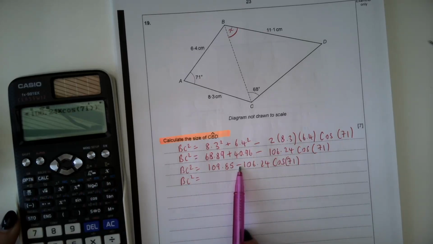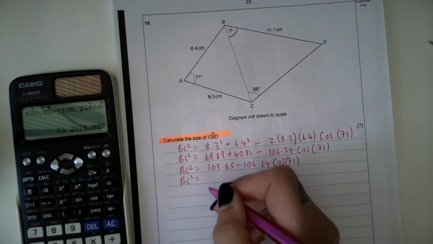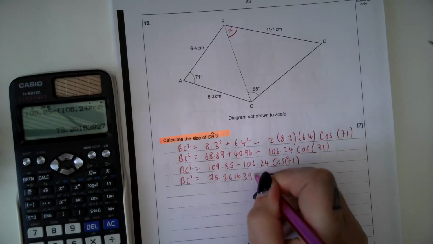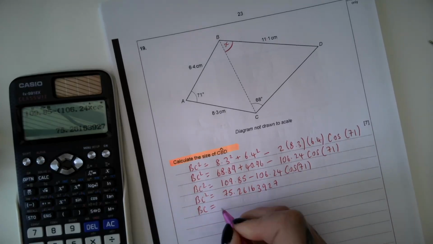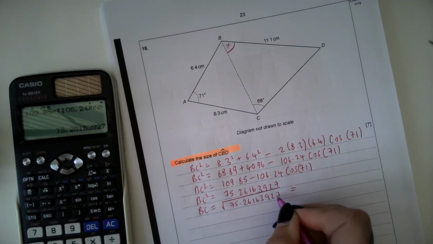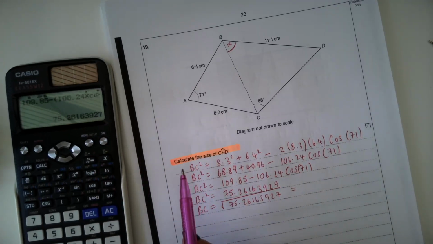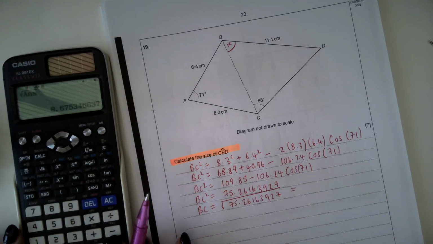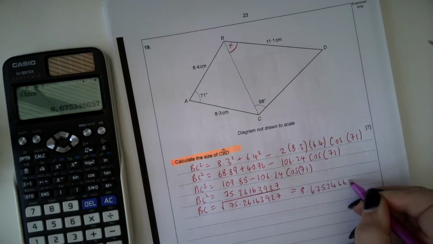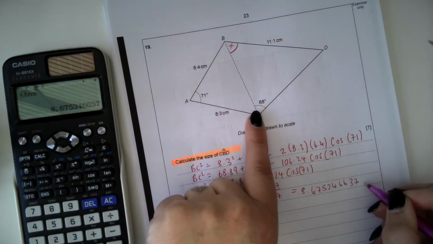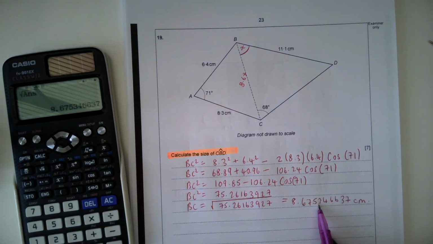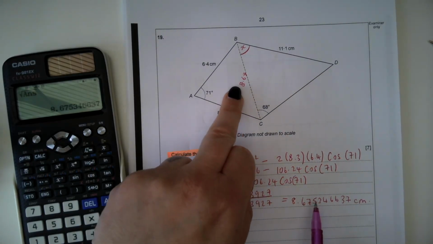When I've got a negative there, I just put an additional bracket in for safety. So this tells me that BC squared is 75.26163927. I want BC, so I'm going to square root this, guys. 75.26163927. Haven't deleted it because I want to make my life easier. So square root of my answer is 8.67534667. So that's BC and it's in centimetres. So I'm going to put 8.67. It would be rounded differently, but it's just so I remember that this links to this.